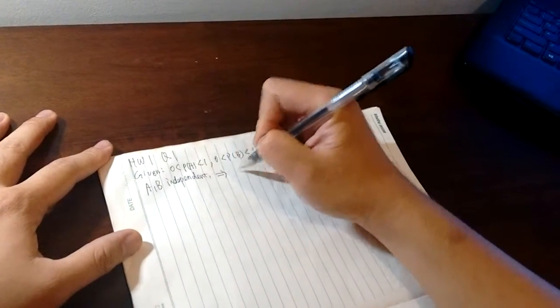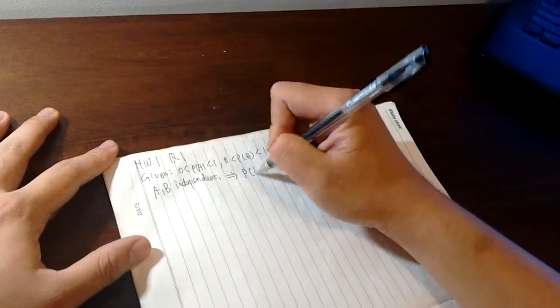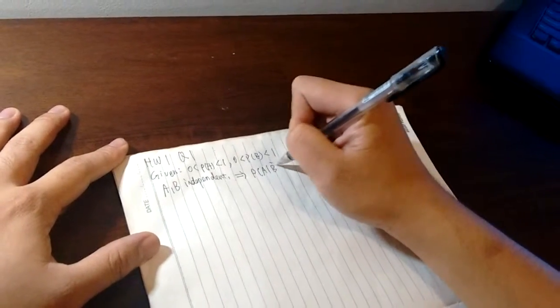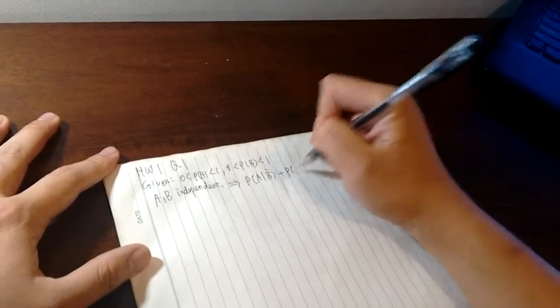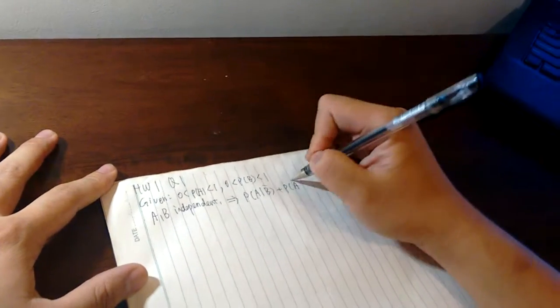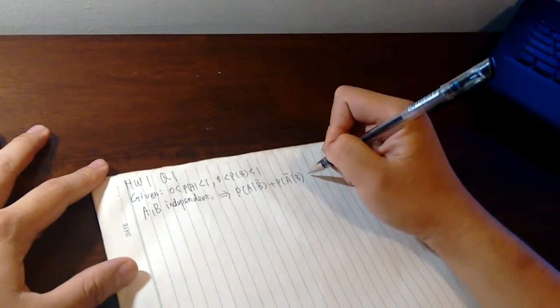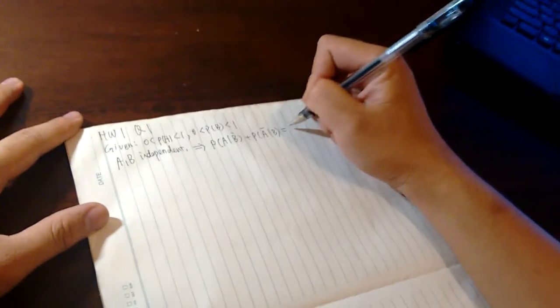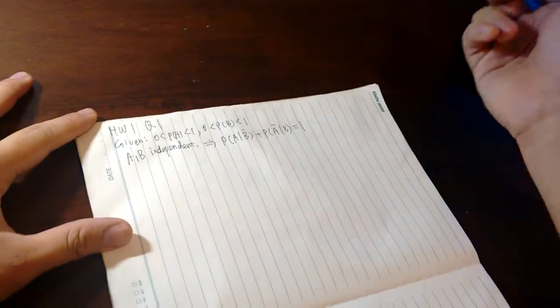so that probability of A given B complement plus probability of A complement given B, the sum of those two parts equals 1.